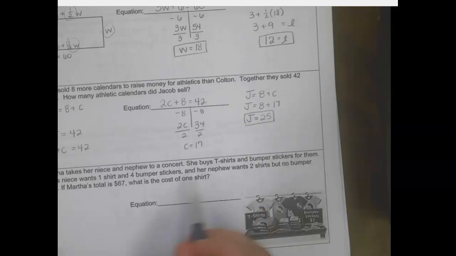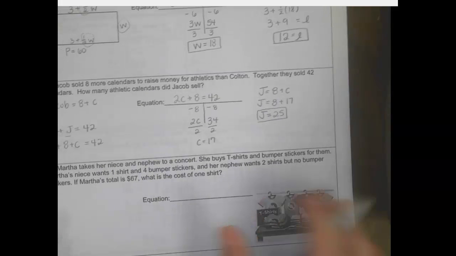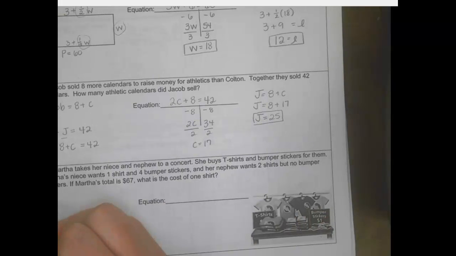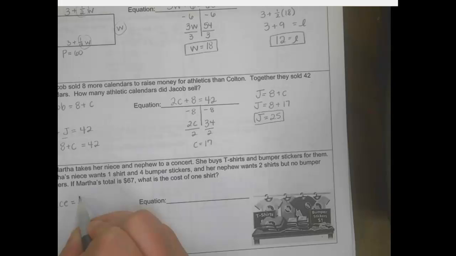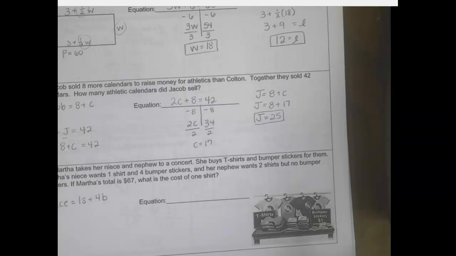Alright, let's go ahead and look at this one. Martha takes her niece and nephew to a concert. She buys t-shirts and bumper stickers for them. So far, that has given us nothing that we need to know. Martha's niece wants 1 shirt and 4 bumper stickers. So there would be her total.